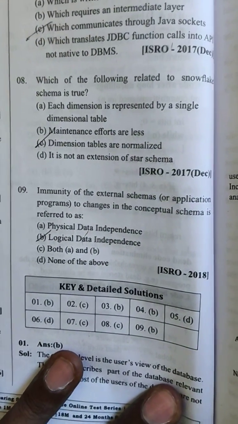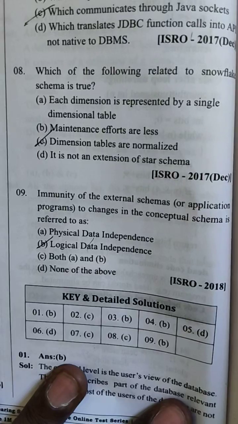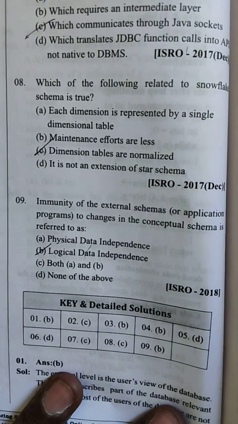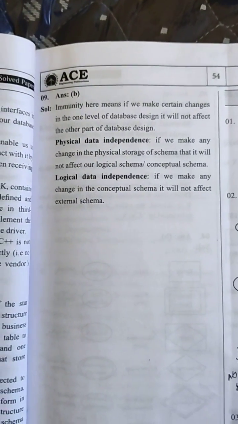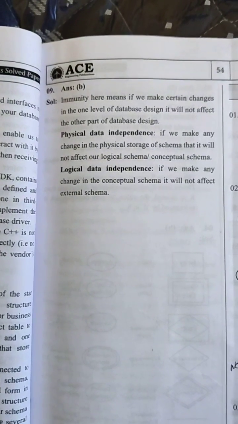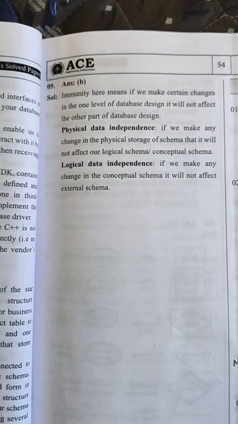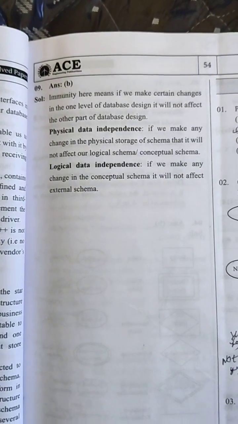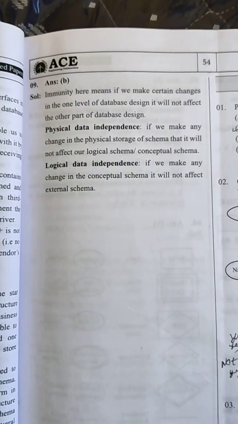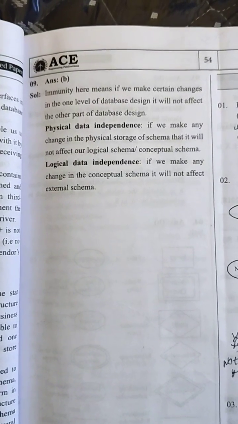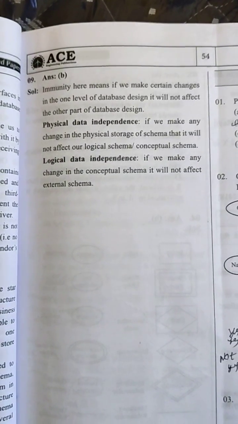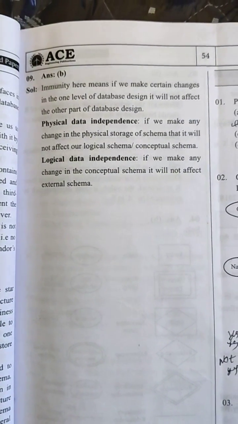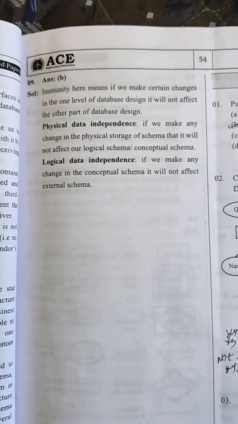Immunity of external schemas or application programs to changes in the conceptual schema is referred to as logical data independence. Immunity here means that if we make certain changes in one level of the data design, it will not affect the other part of the data design. Physical data independence means that if we make any changes in the physical storage schema, it will not affect our logical or conceptual schemas. Logical data independence means that if we make any changes in the conceptual schema, it will not affect our external schema.